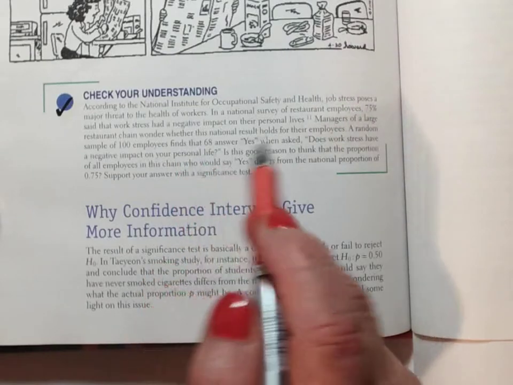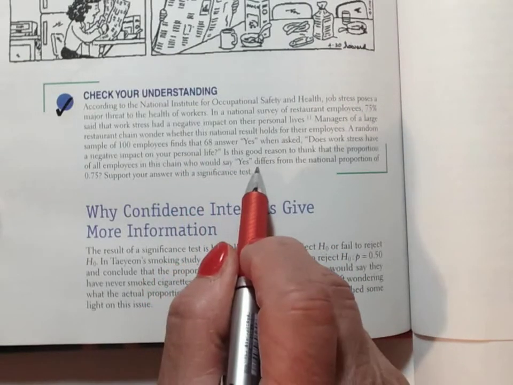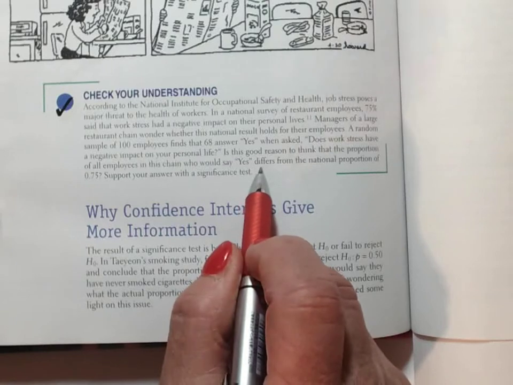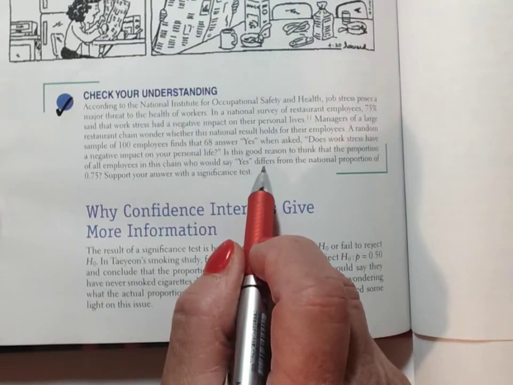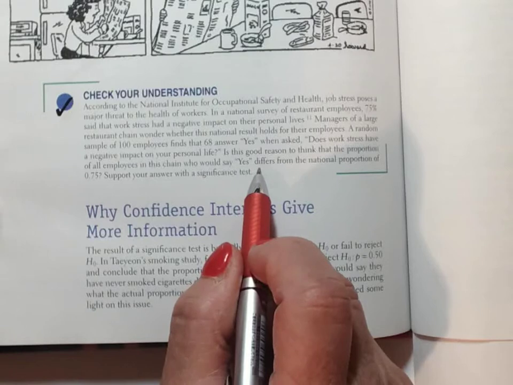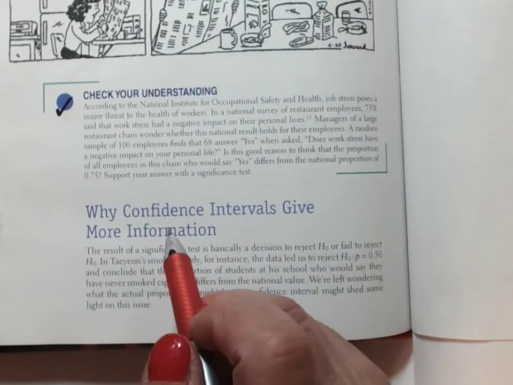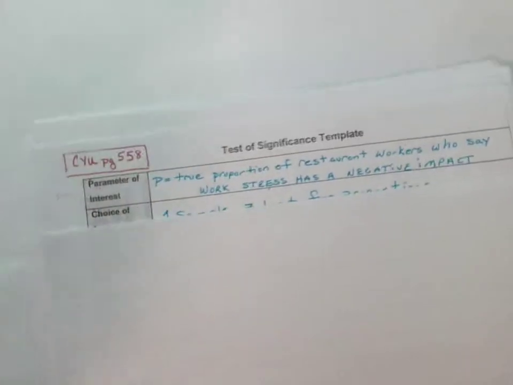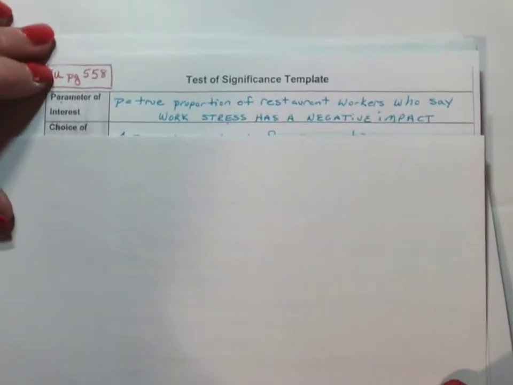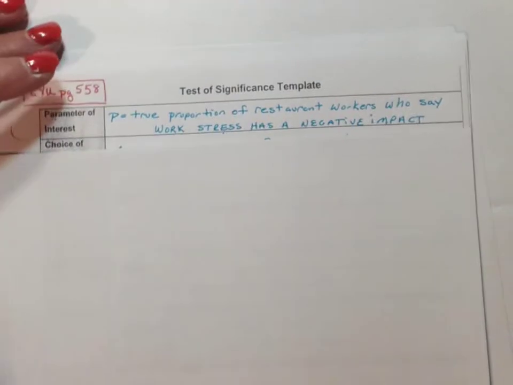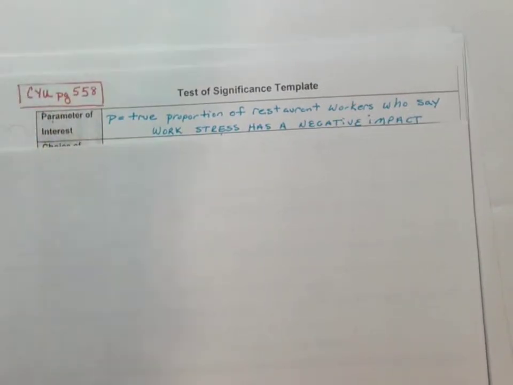Okay, so the big thing to understand here is we are doing a test of hypothesis, and it's going to be a two-tailed test because it's asking, does the chain differ from the national proportion? I've already worked out this problem, so I am going to run through it with you and point out some things and show you how to use the calculator. I'm sure you probably could have done it without my help, but here I go.